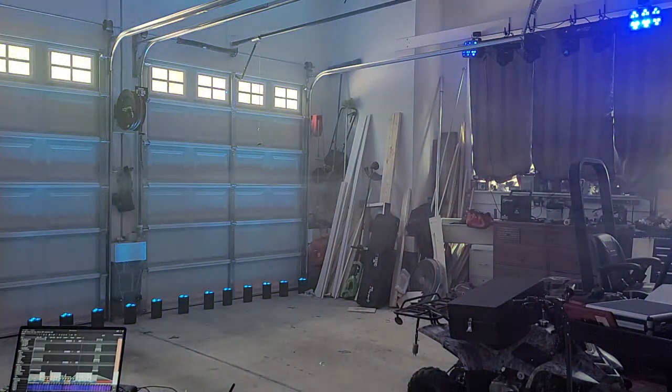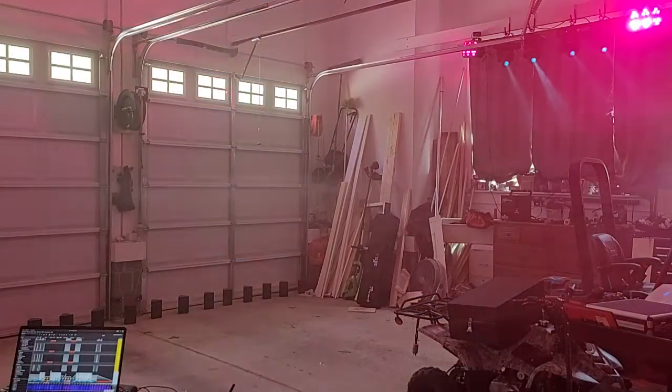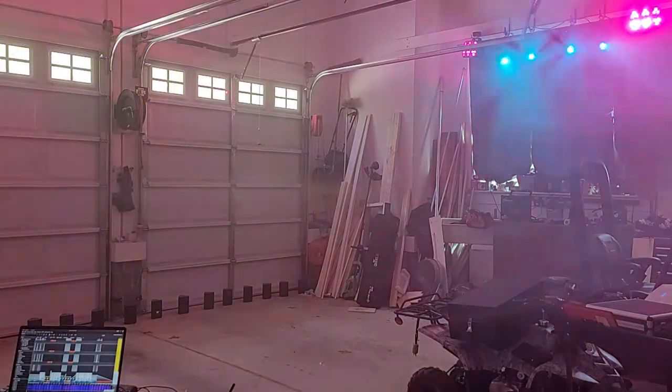Alright, that was wash secondary on my uplights. Now we'll go to wash tertiary on the uplights on the floor, just as we have been doing. Notice we start with a chase on the floor this time.